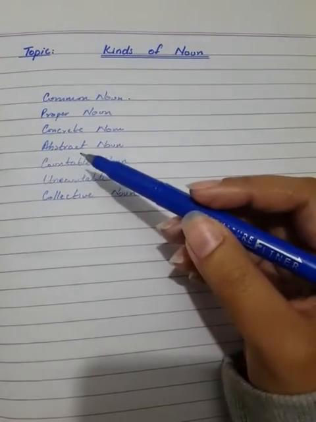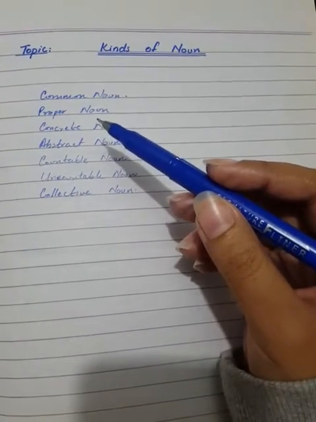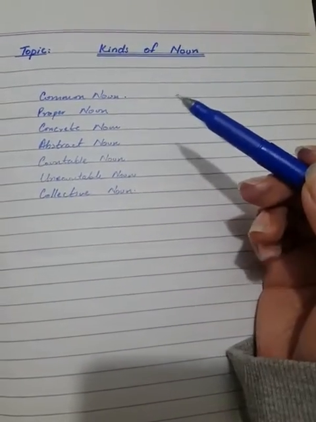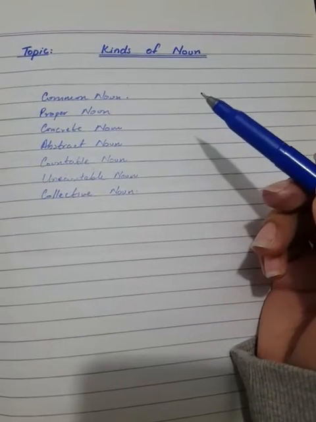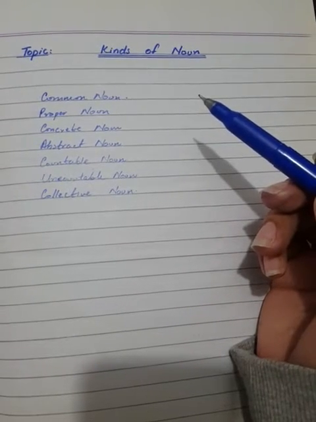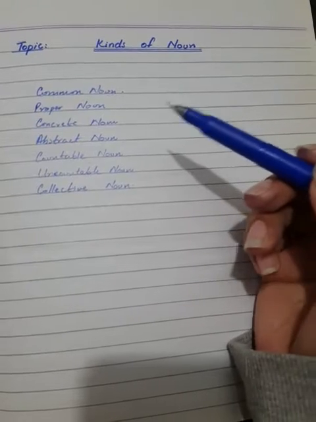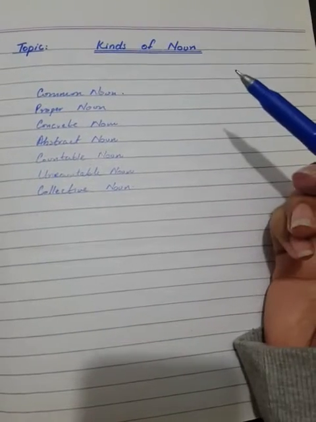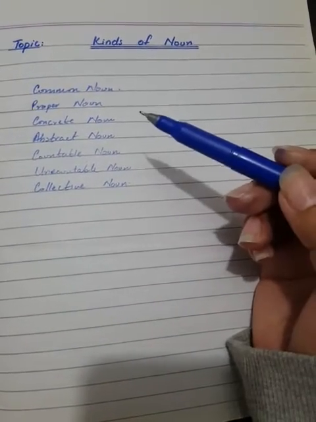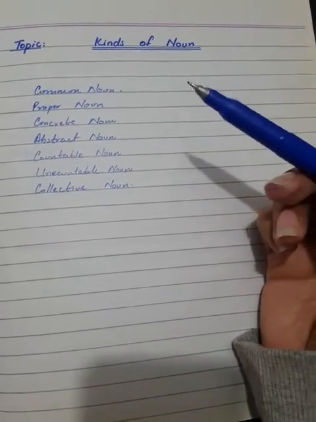Then we visited National Park. Now National Park is a proper noun. And Karachi is known as a city of lights. The city is a common noun, but Karachi is a proper noun as it has a specific name.